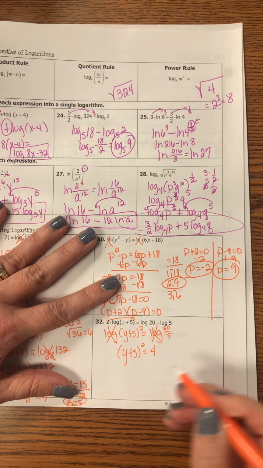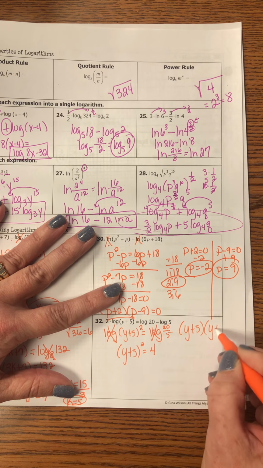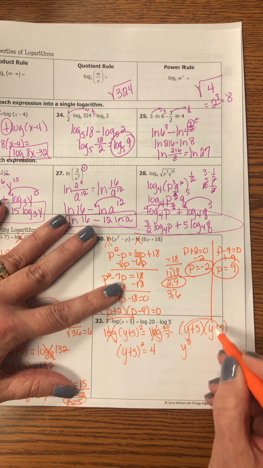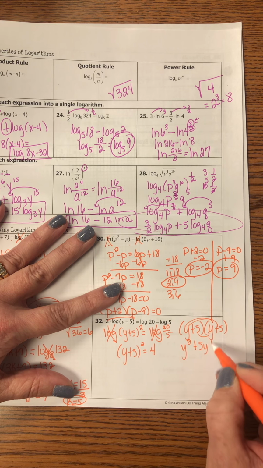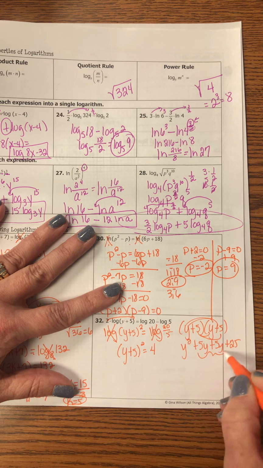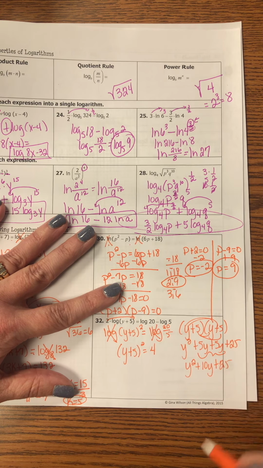Let's FOIL this out. Y plus 5 squared, you have to multiply y plus 5 twice. So y squared plus 5y plus 5y plus 25, which will give you y squared plus 10y plus 25.